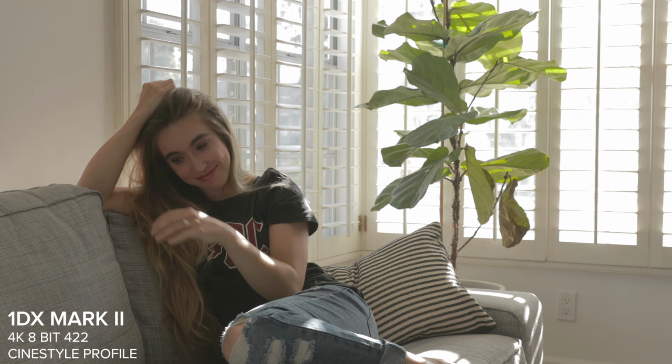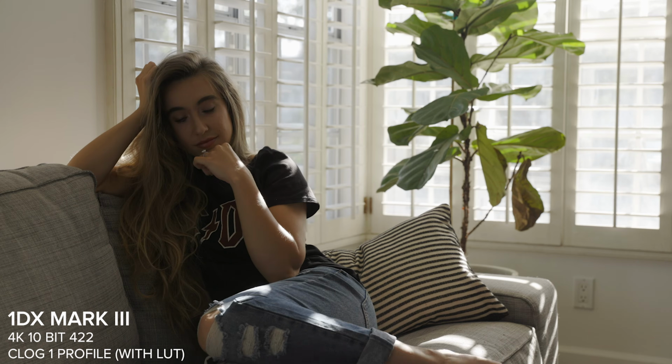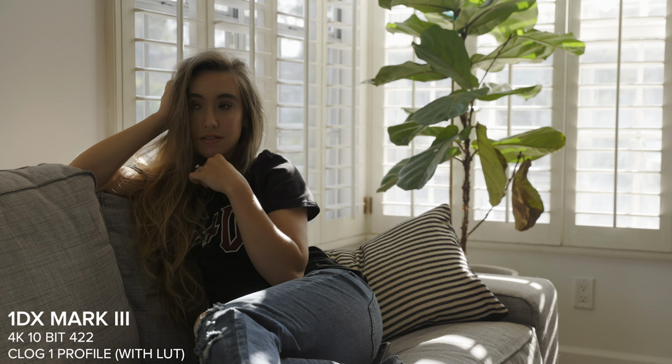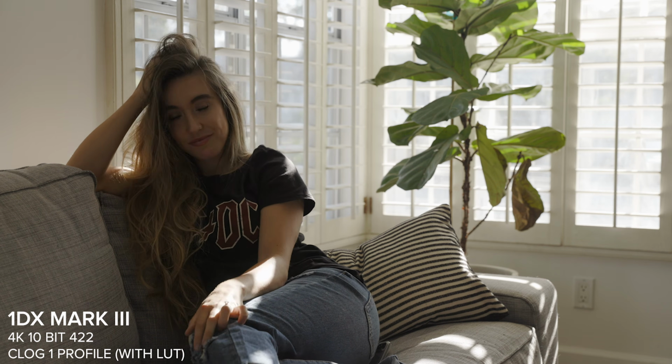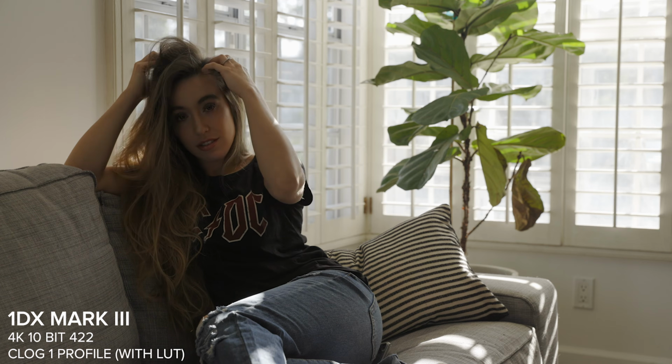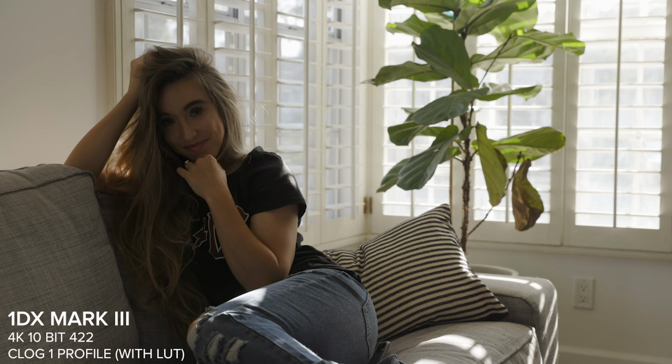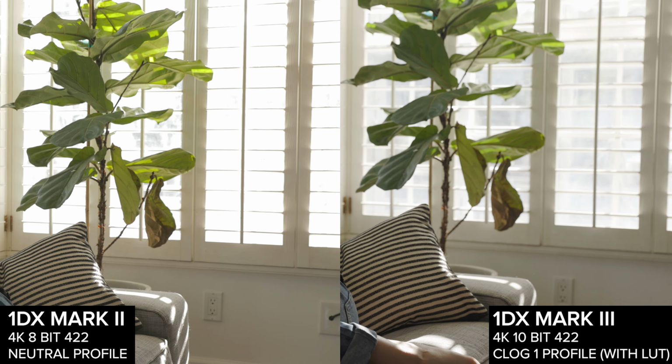Cine Style is kind of like a flat picture profile because the 1DX Mark II doesn't have a log profile built in. And then as we click over here to the 1DX Mark III, the first picture profile is the built-in C-Log. So right away, you can tell the image looks really solid. If you take a look at the window on the right-hand side, you can see it is not blowing out at all. And on the 1DX Mark II, it was pretty much completely blown out. So you can see there's a lot more dynamic range.